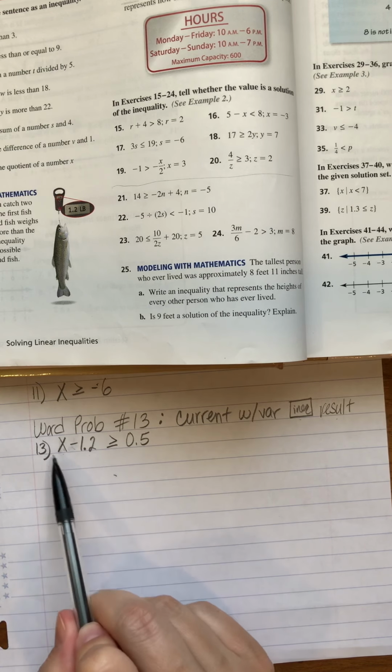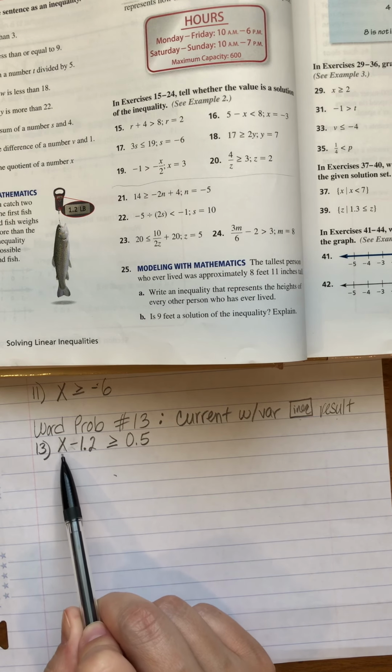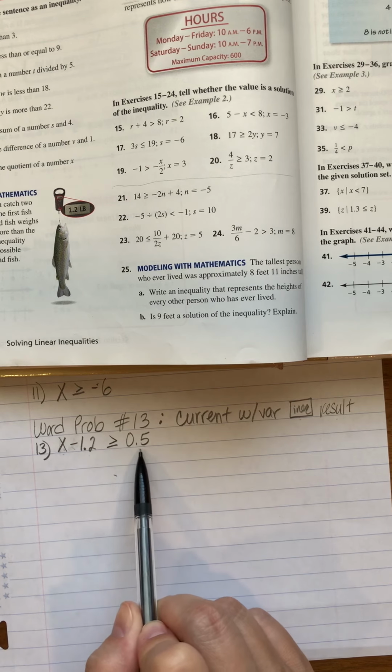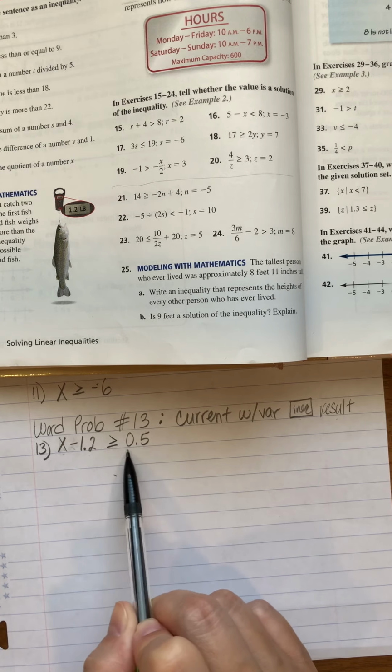Okay, so make sure you're thinking about how you're writing your inequality. You're putting the variable on the left, then your inequality symbol, and then the result is over here on the right.